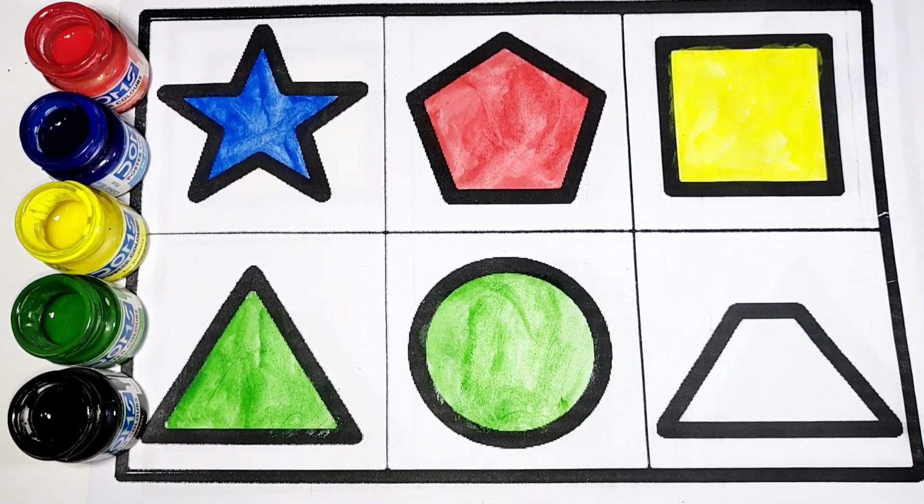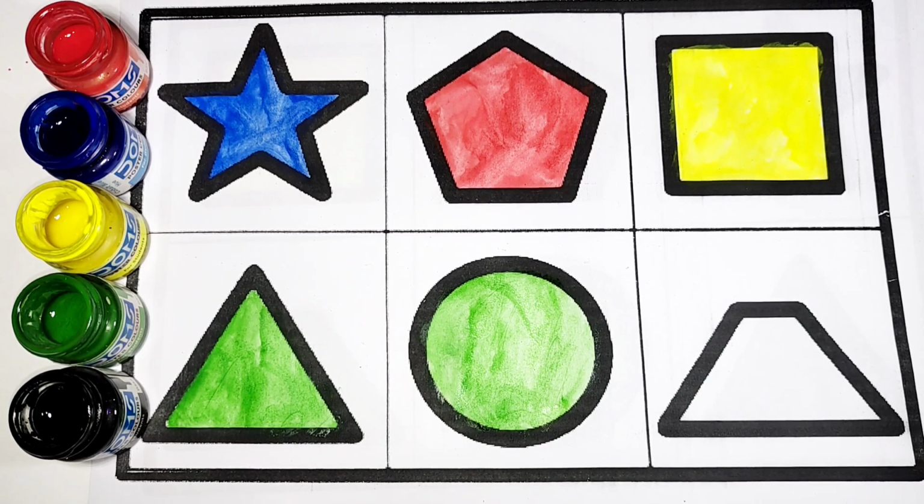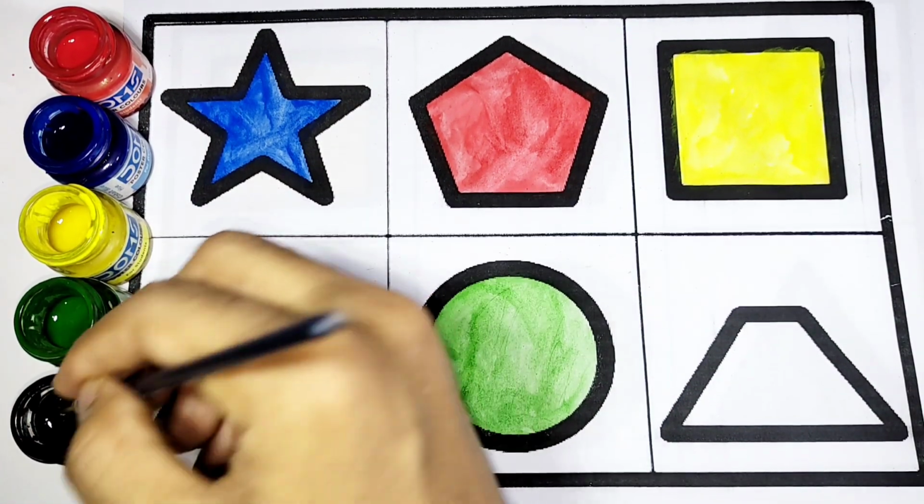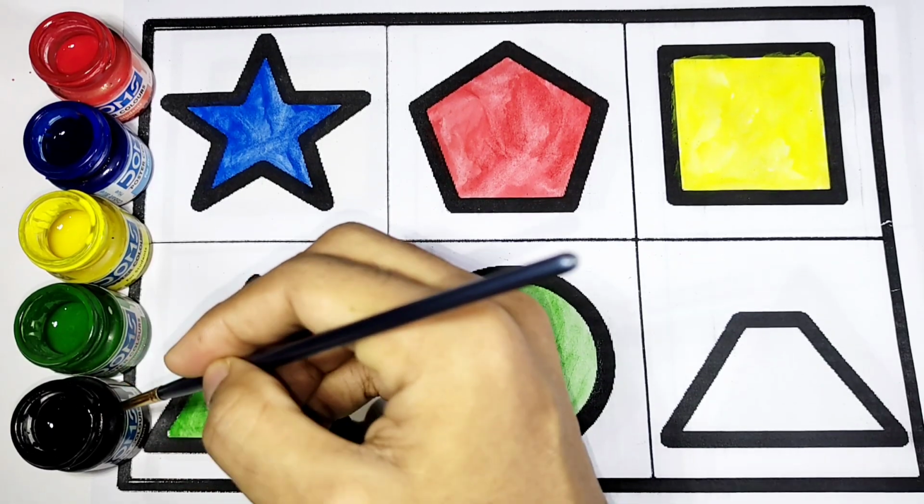The last one is trapezoid. Now we're using the color of black. Kids, now we're mixing and using the color of black.